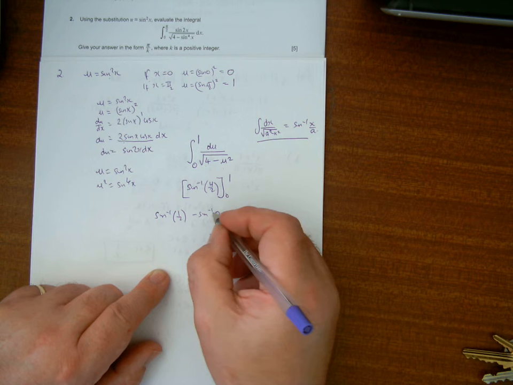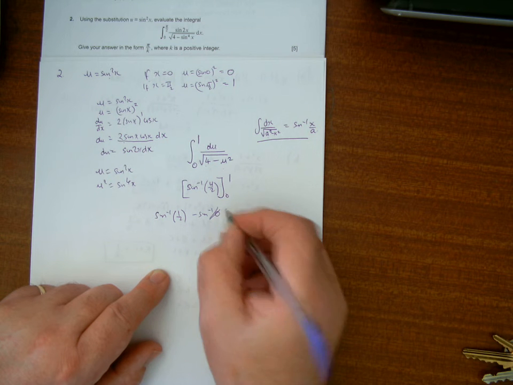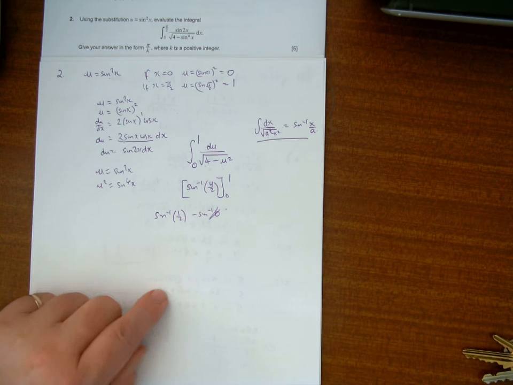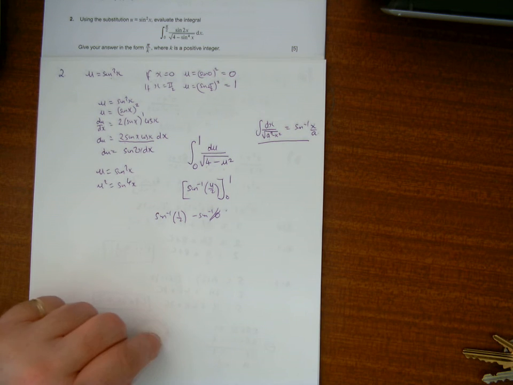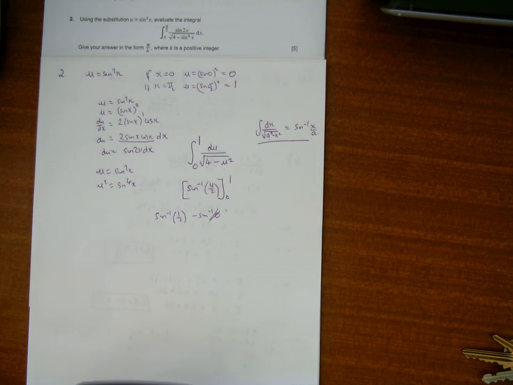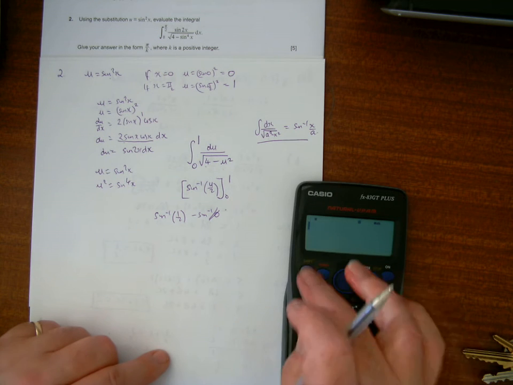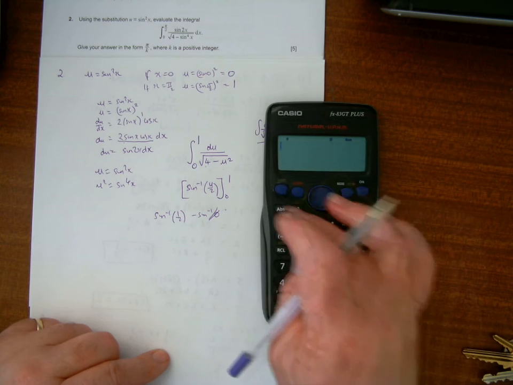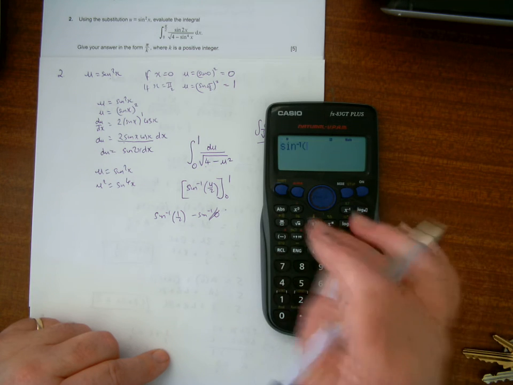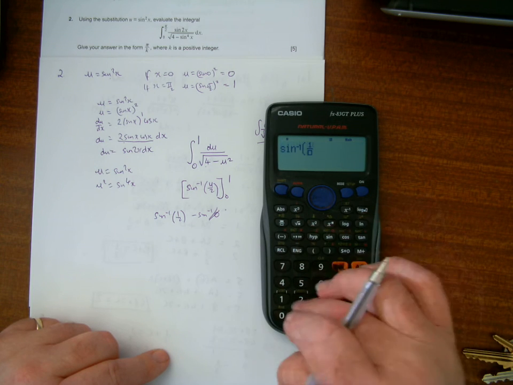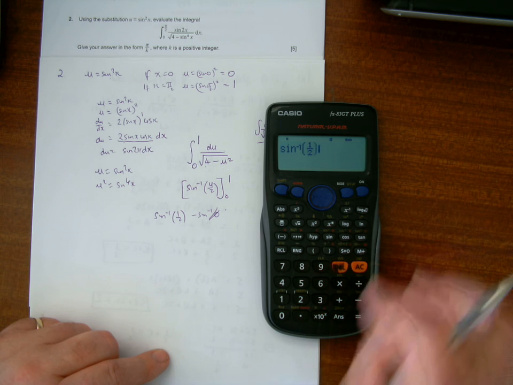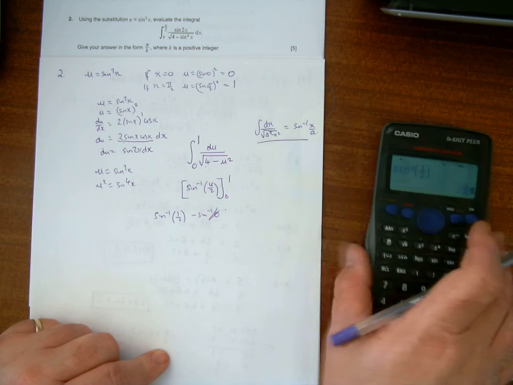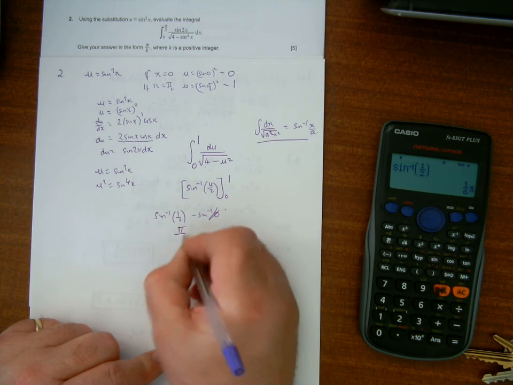0. Sine to the minus 1 of 0 is 0, so that's gone. Right, sine to the minus 1 of a half. You've got to be in rad mode on your calculator. You should know what the answer to this is, but just make sure you're in rad mode. You can check it with shift sine of a half. That gives me pi by 6. So that's equal to pi by 6.